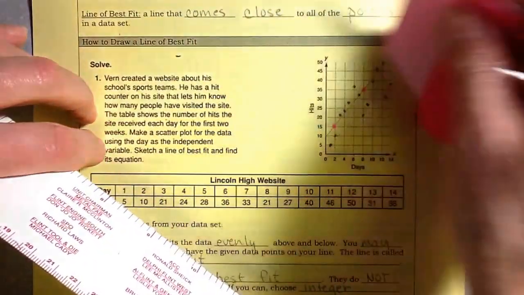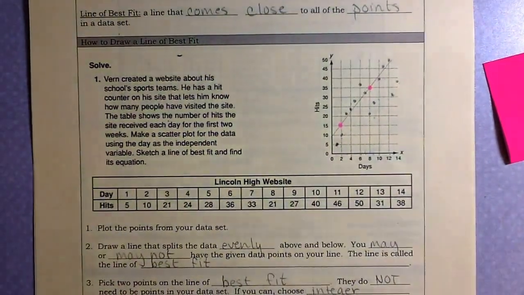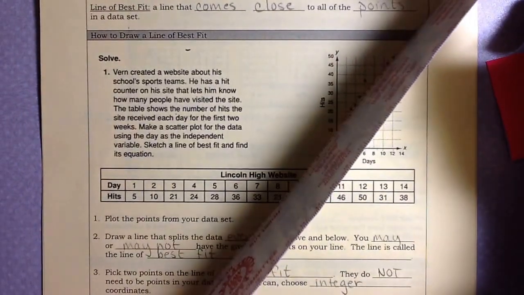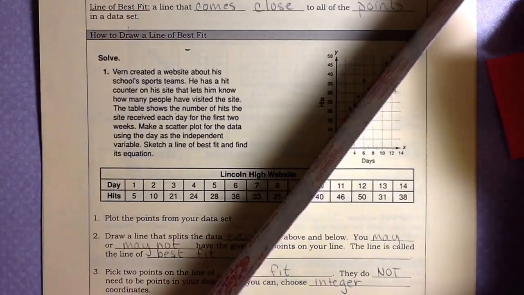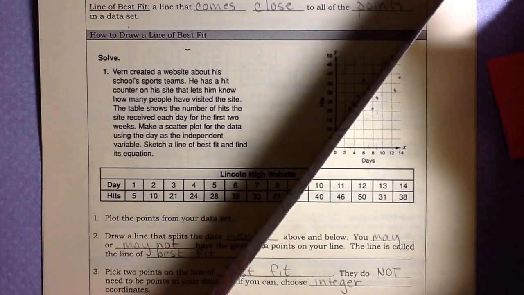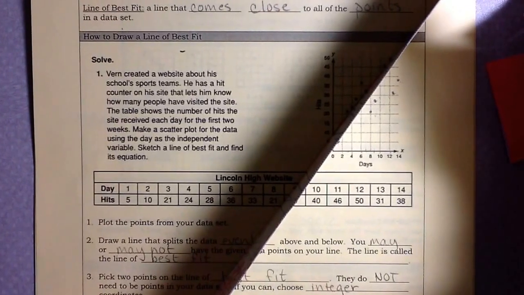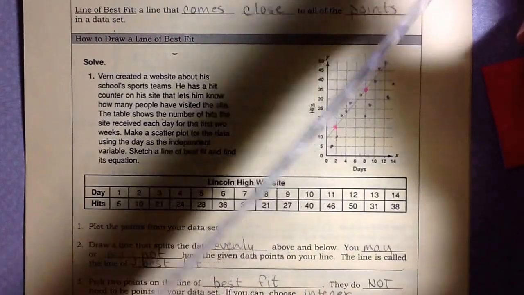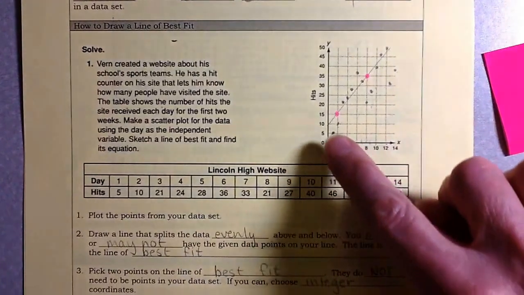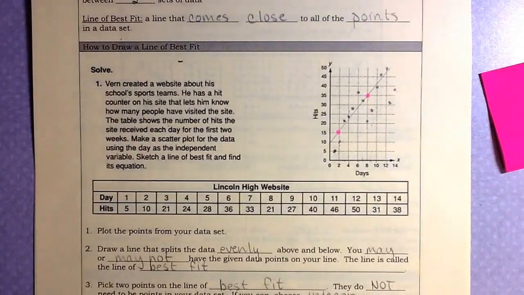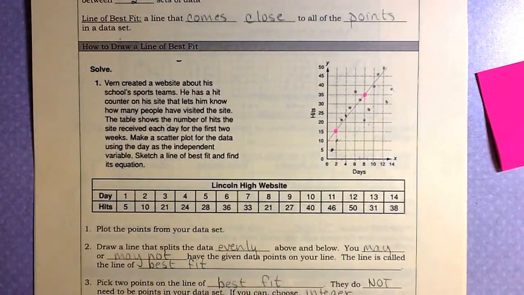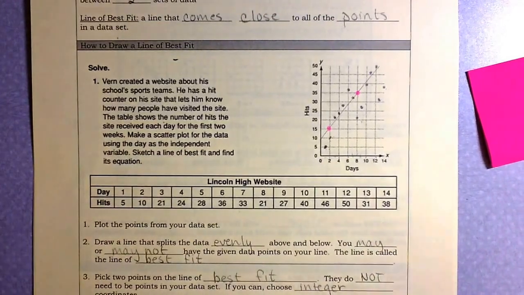I plotted the points in pencil, and then I took my ruler and tried to split the points evenly, and let's see, I don't think I can line that up so you can see it. There's going to be a shadow on it either way. So try to split the points evenly above and below, and then you're going to draw a line of best fit. The reason why you're drawing a line is you're kind of drawing a line that is the average, I guess you could think of it like that, of the points.